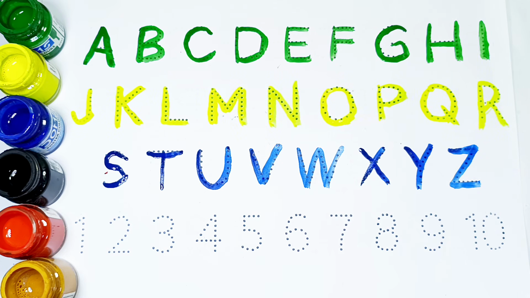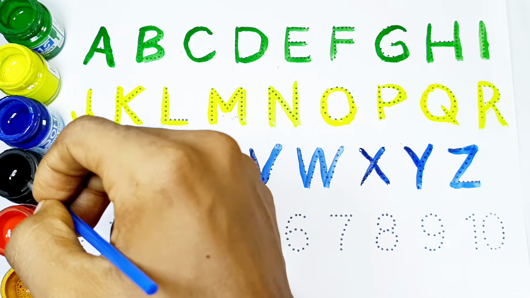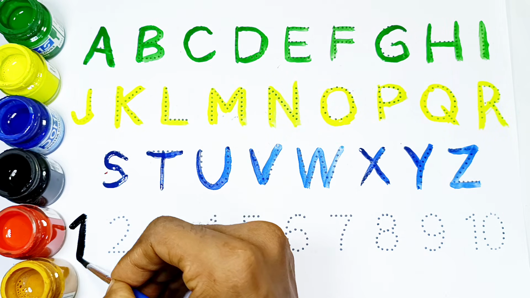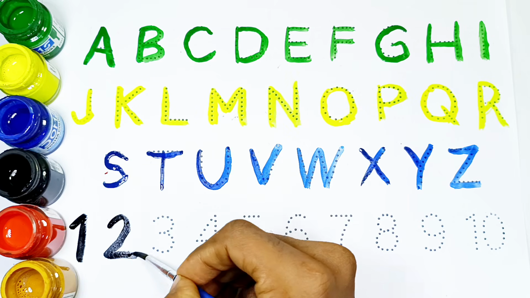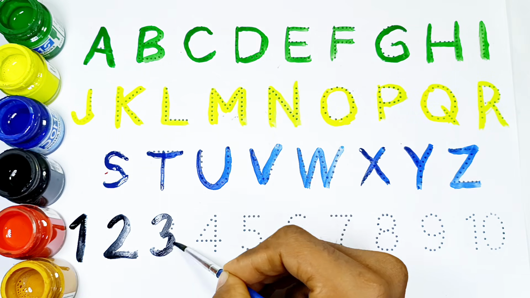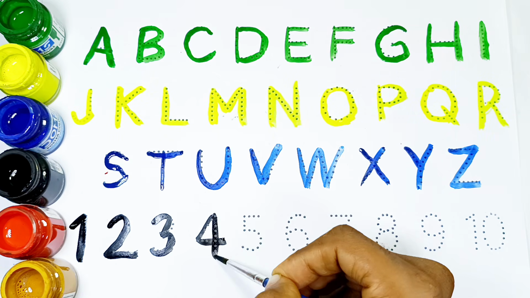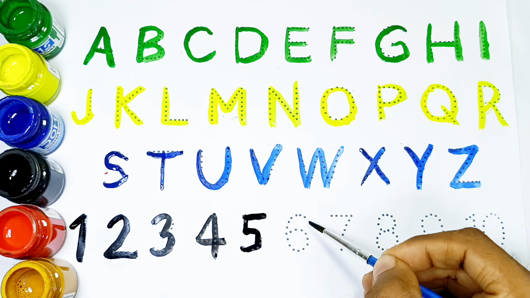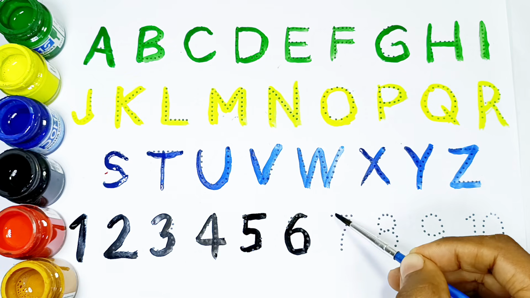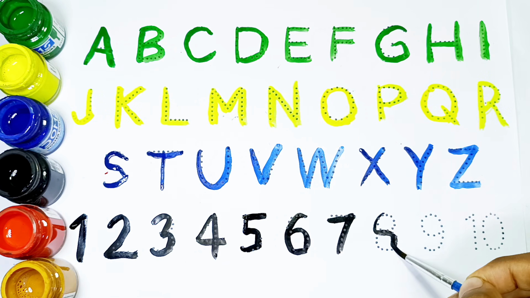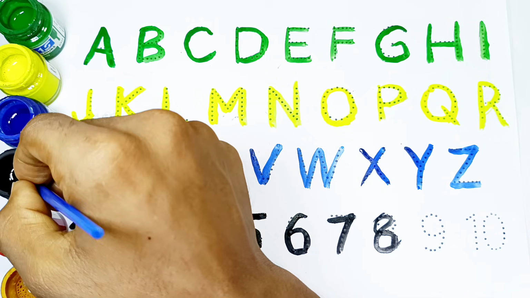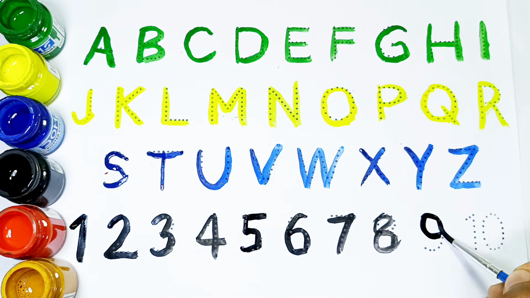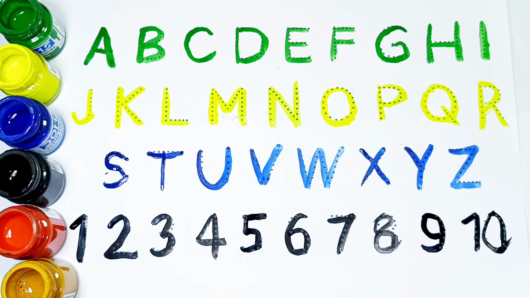Now you draw numbers, and first we draw 1, 2, 3, 4, 5, 6, 7, 8, 9, and 10.